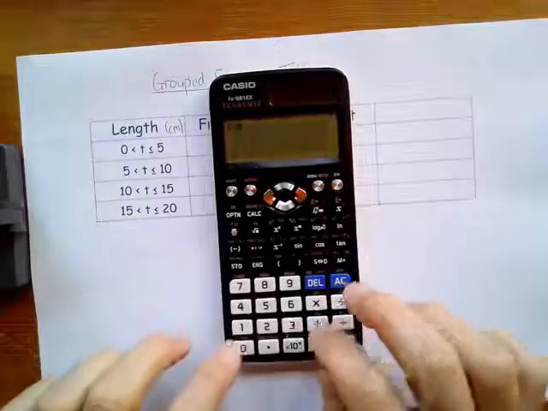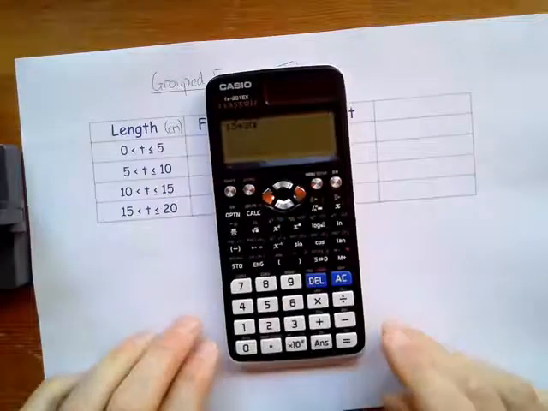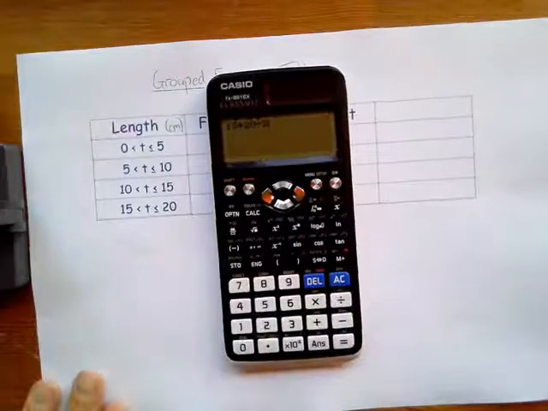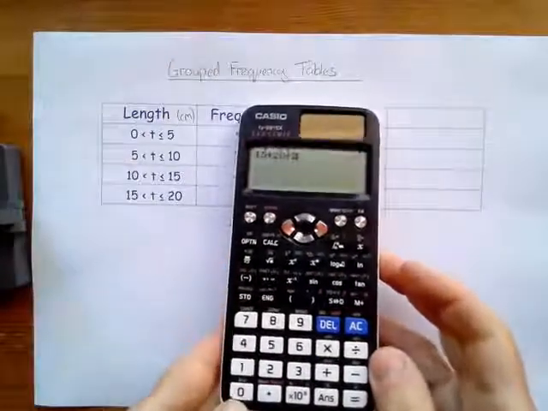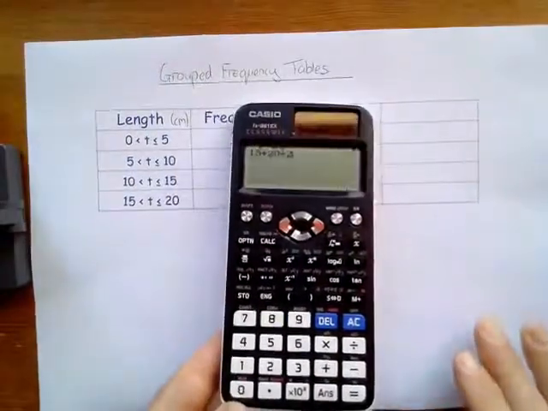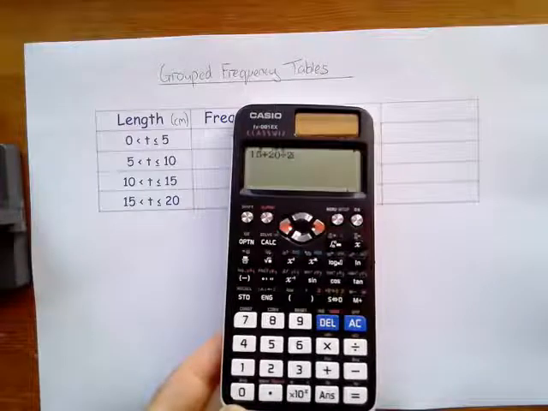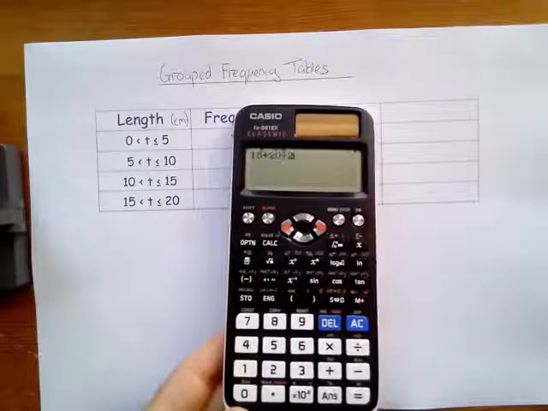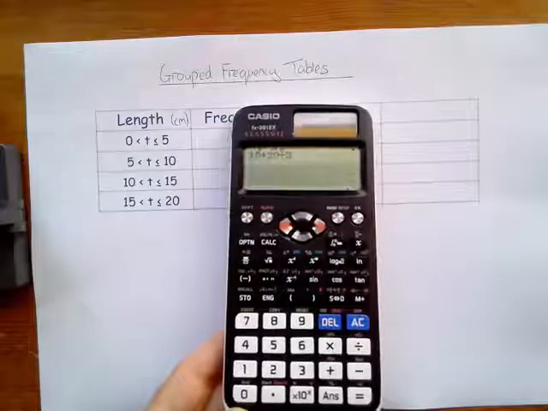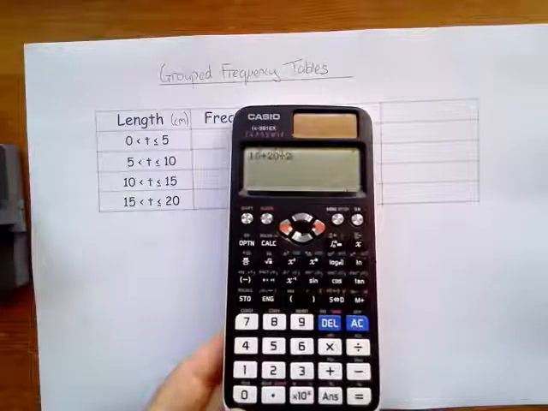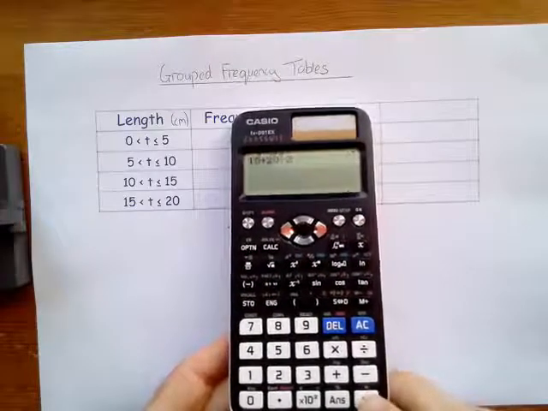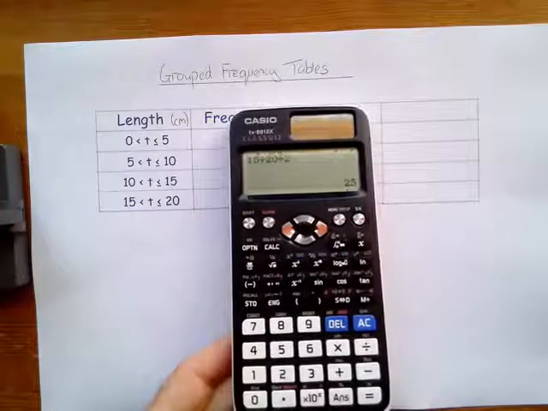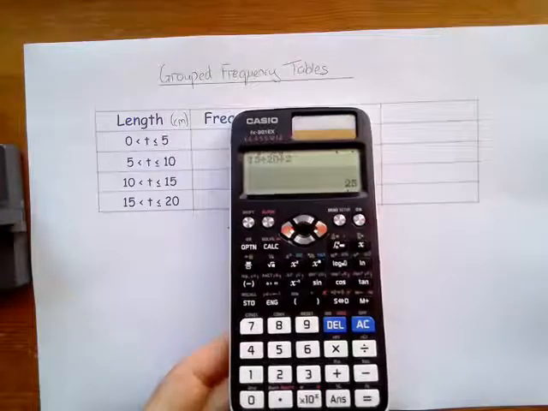Don't make the mistake of doing this, which some people do, which is to type in 15 plus 20 divided by 2 like that on their calculator. I don't know if you can see that there. It's a bit clearer, isn't it? Okay, if you type that in and press equals, you're going to get the wrong answer. Those that know BIDMAS will know what answer is going to come up when I press equals now on the calculator. Have a think about it. The answer that's going to come up is 25. And that's wrong. That's not in the middle of 15 to 20, clearly.